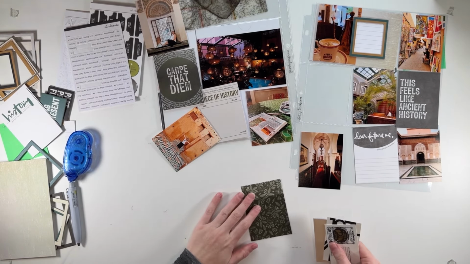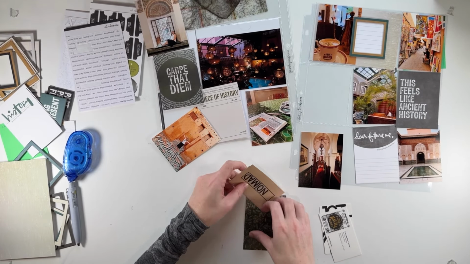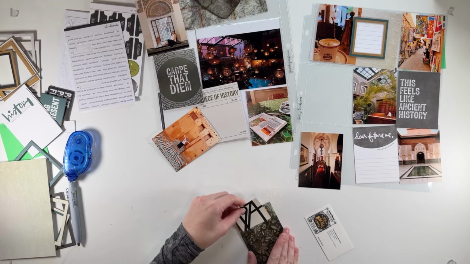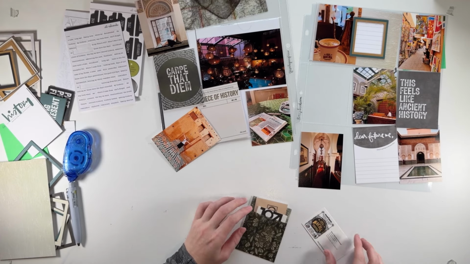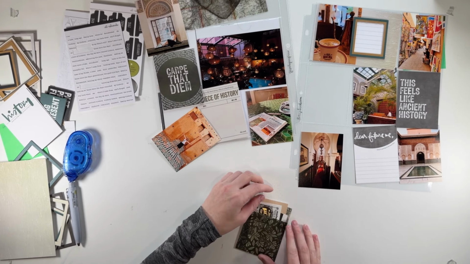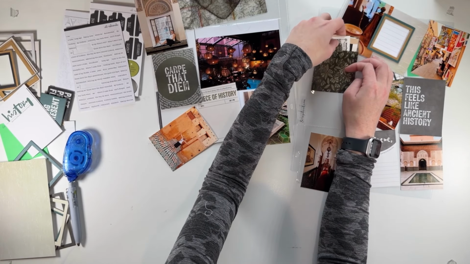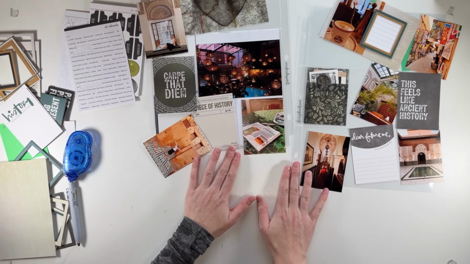Okay, so my plan with this is just, I'm gonna slip some of these guys in here, and it's gonna go inside the page protector. So you're probably not gonna be able to pull them out, you won't even be able to see them all, but you'll know that they're in there. So I'm just gonna slip this in like this. And you can see that there's some stuff in the pocket if you wanna pull it out.